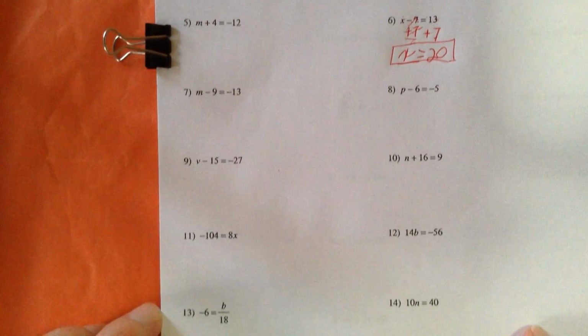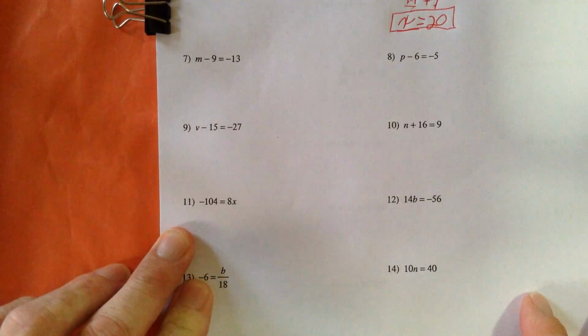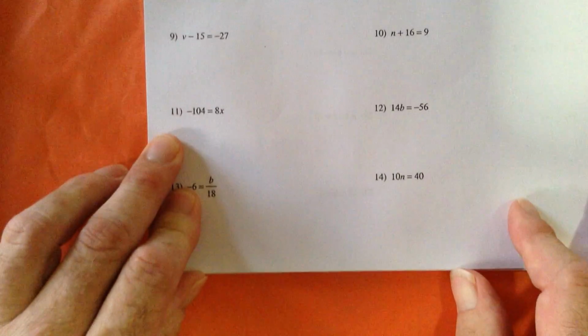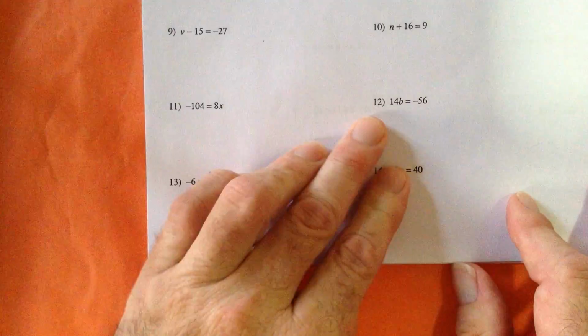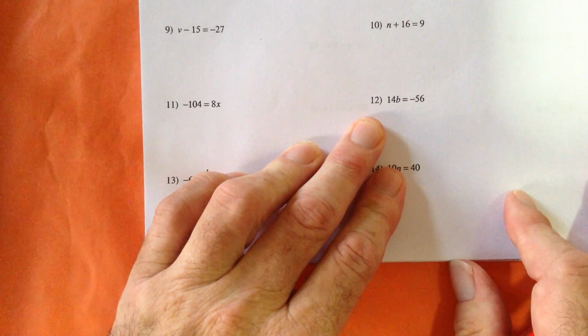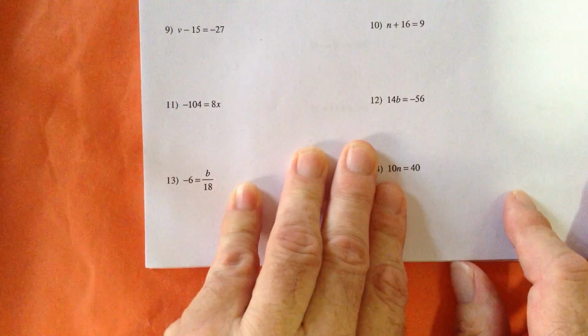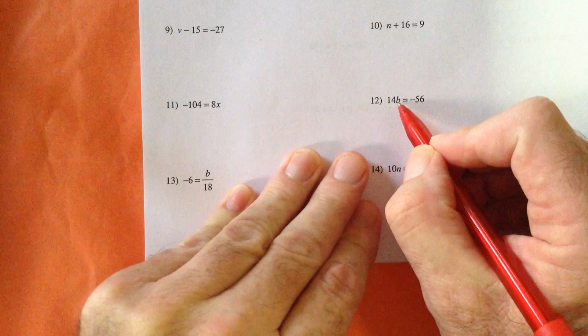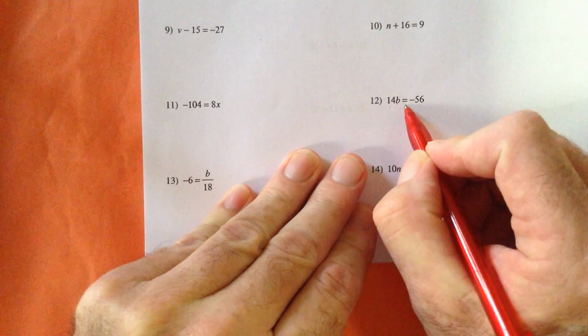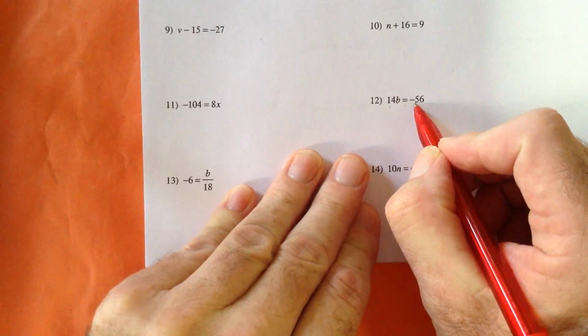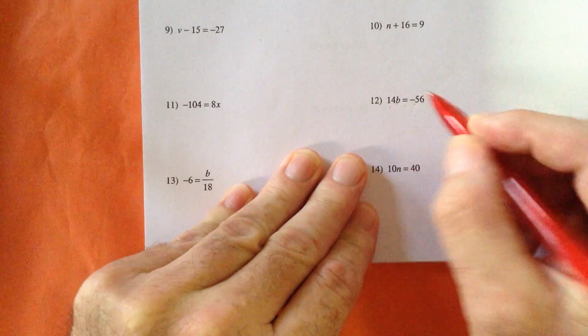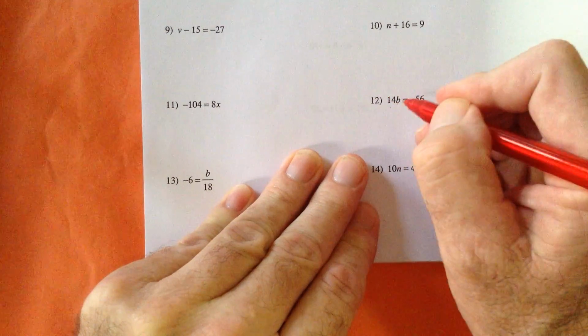So the rest of these, 7, 8, 9, 10, are doing the same thing. But if you get to number 12, you can see it's multiplying. So I've got 14 times some number b is going to equal negative 56. Here the opposite of multiplying is dividing.